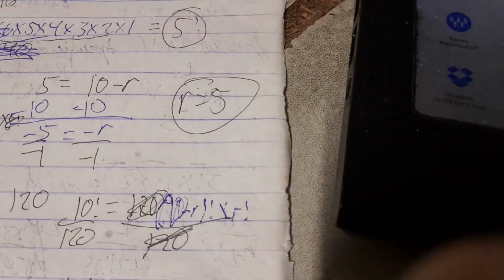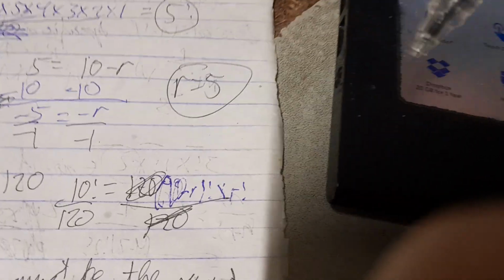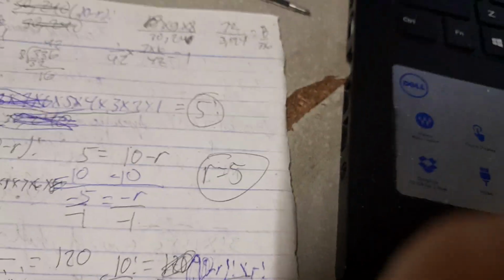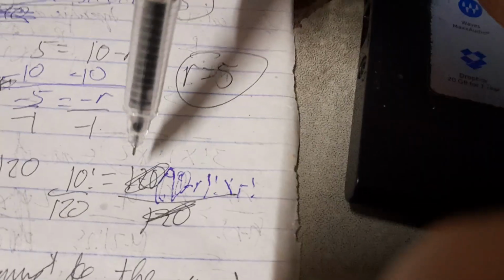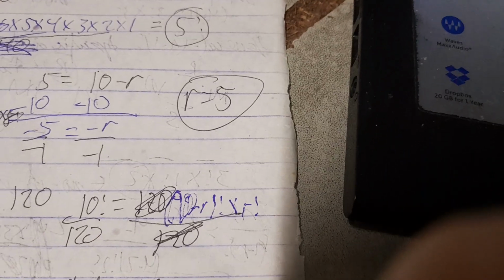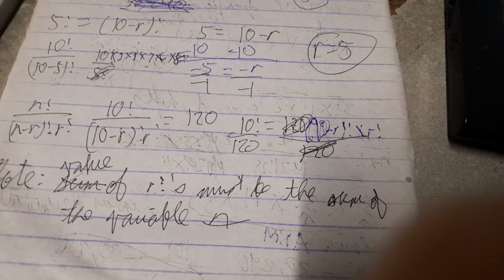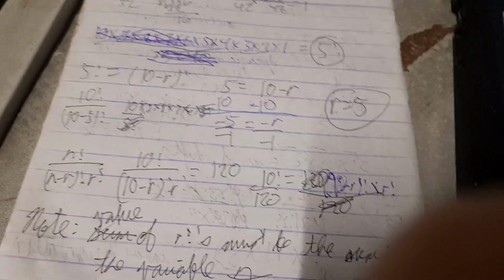Let's say for example, 10 minus r factorial times r factorial. If your r were 3, what would the other r be? 7. If this were 4, what would the other r be? 6. If this were 5, what would the other r be? 5 also. The two r's need to sum up to your n. That is how the game will go. Remember the rule: the value of the r factorials must be the sum that reaches the variable n.